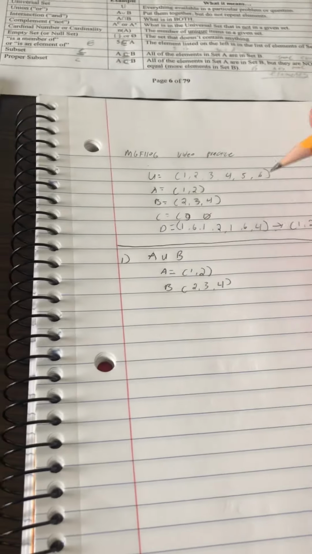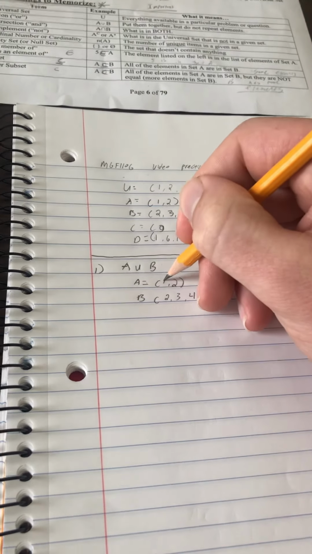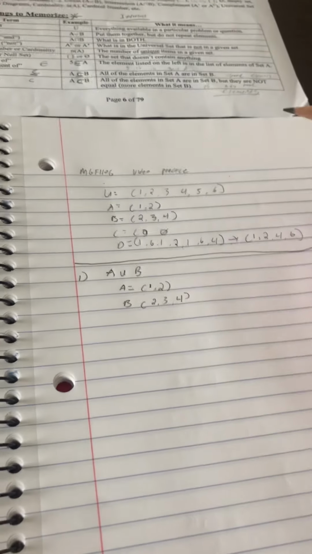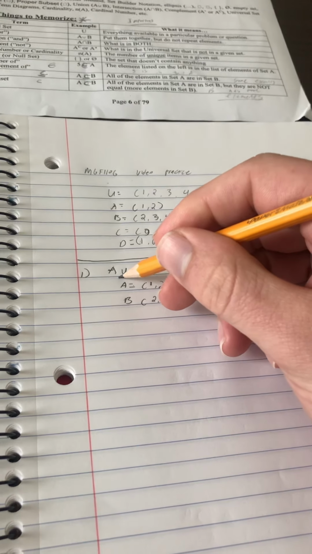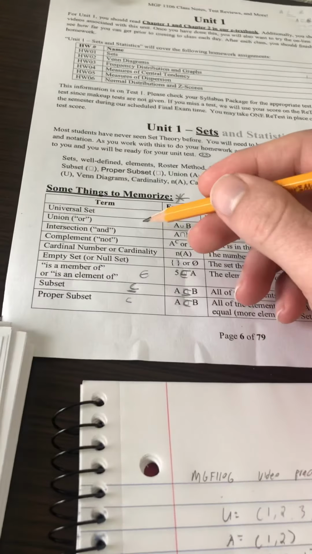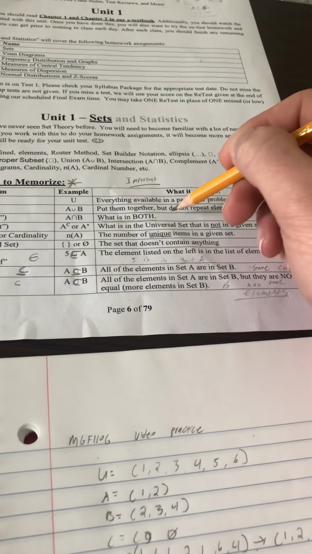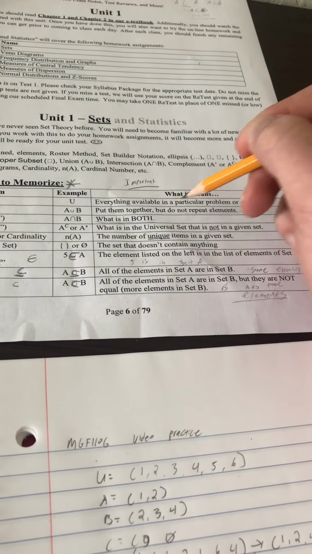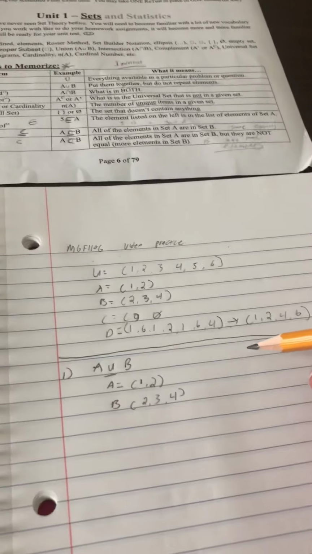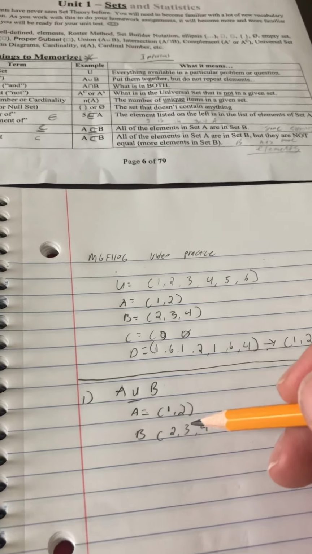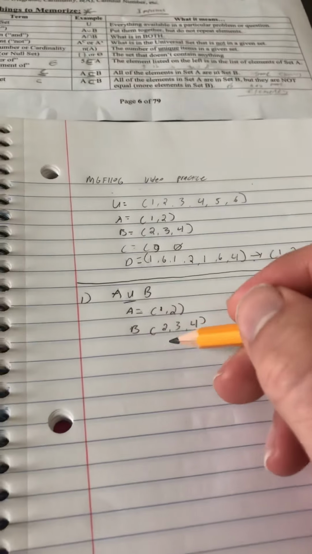So now that we've got our sets written out, we know what we're working with. Let's find out what we have to do in order to make them a union. We come over to our answer key, and we see that A union B is when we put them together, but we do not repeat elements. Just like what we did for set D, we're going to put these two sets together, but not repeat numbers.